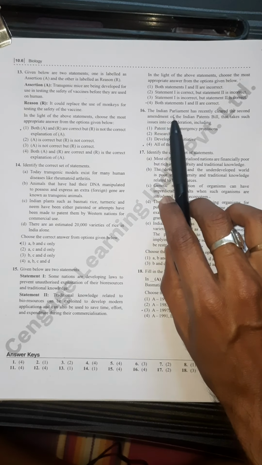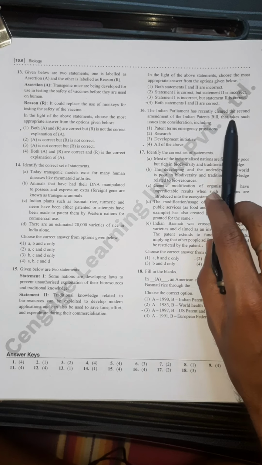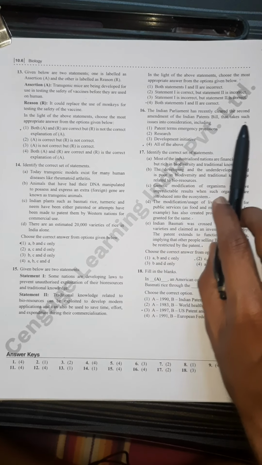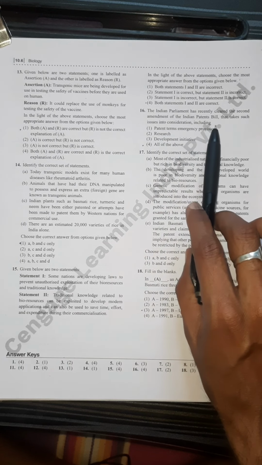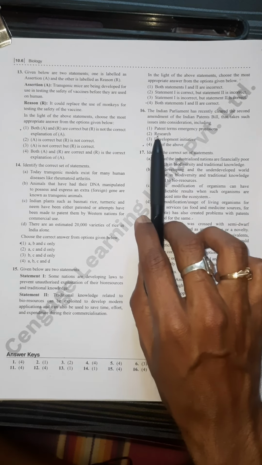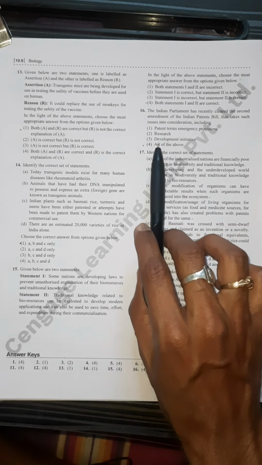Next, the Indian Parliament has recently cleared the second amendment of the Indian Patent Bill that takes such issues into consideration. It includes patent terms, emergency provisions, correct, research and development initiatives. All of the above is correct.